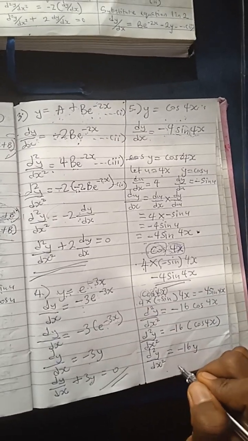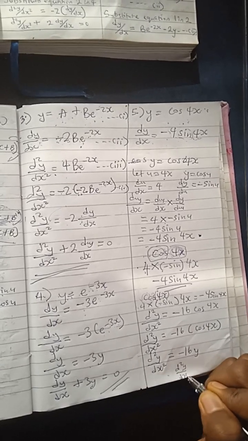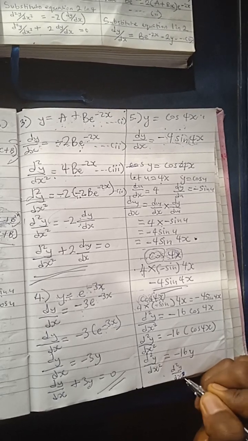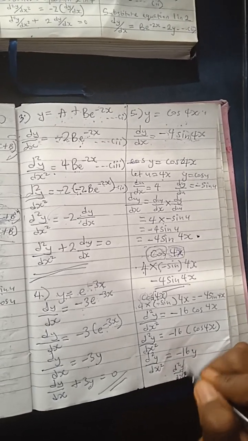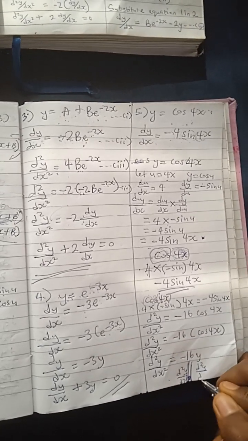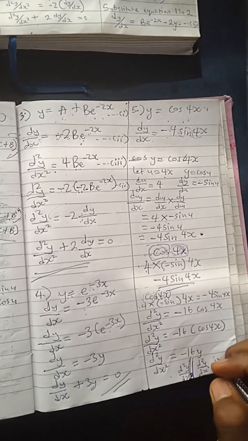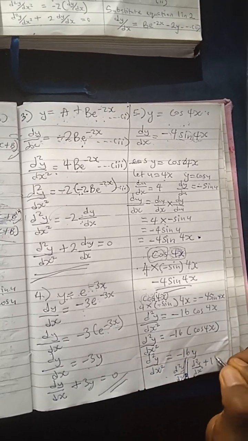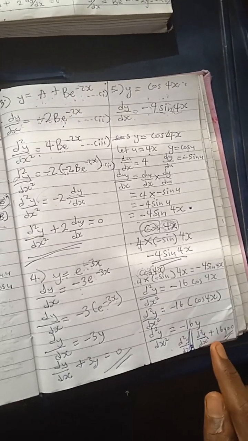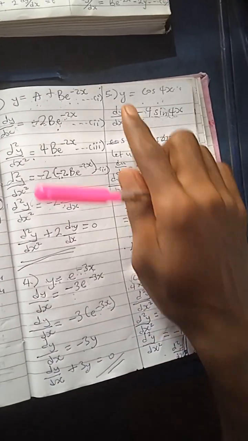Therefore, we have that d squared y over dx squared, if you move this 16y to the other side, it's going to be positive: d squared y over dx squared plus 16y equals 0. Therefore, we say that this is the ordinary differential equation corresponding to this equation.